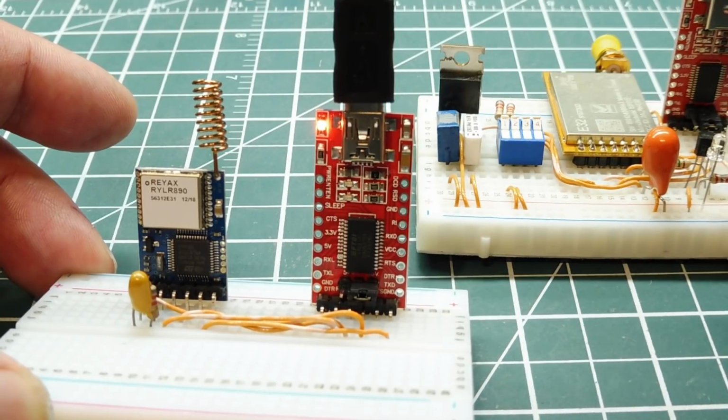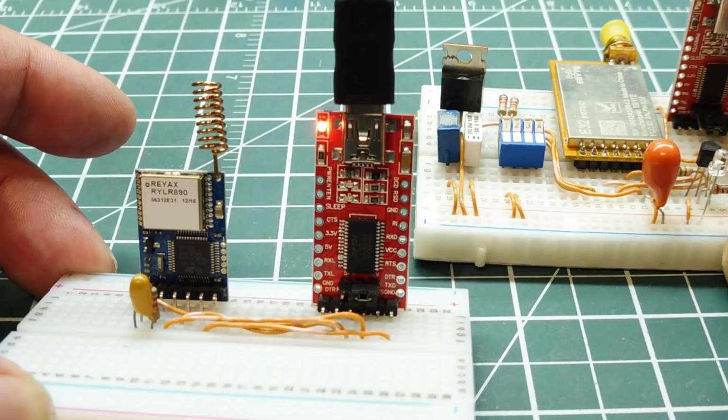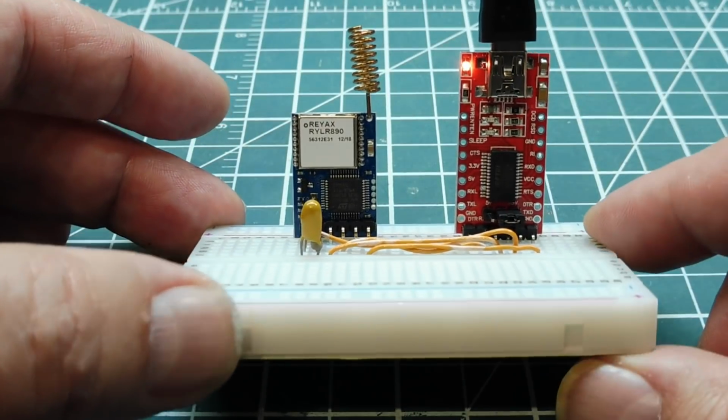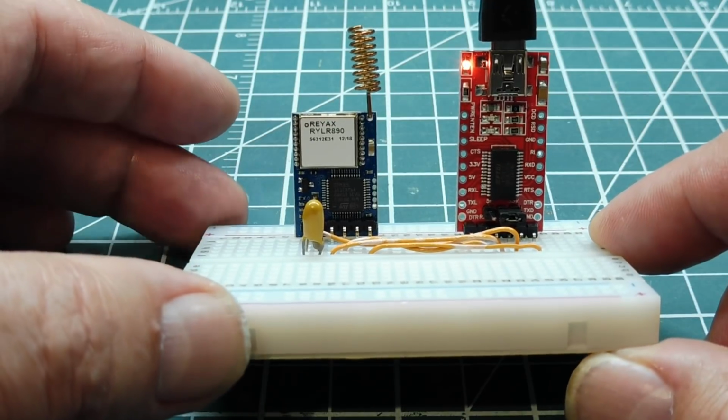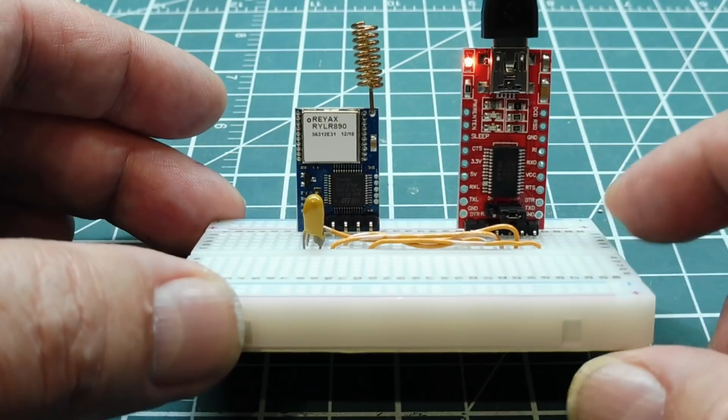When you send ASCII character codes into the UART, it transmits them automatically as long as there's characters in the buffer. And on the Reyax, you have to use the AT command. So use the AT send command, and then in that send command string, you put your data. So it's a little bit different.